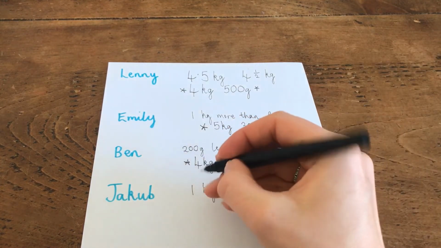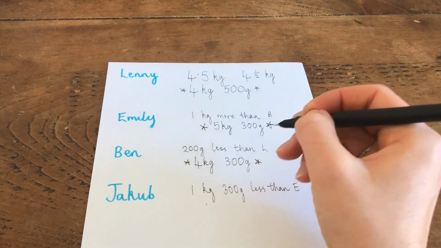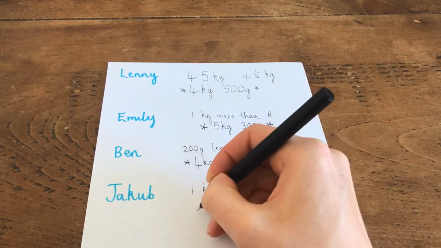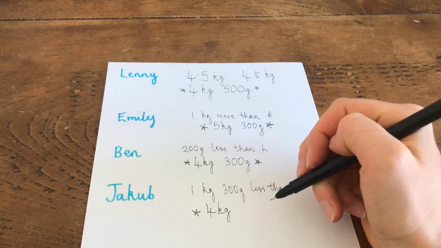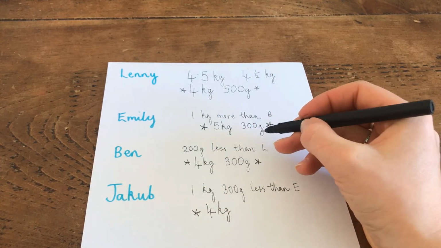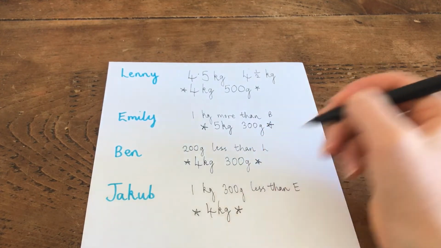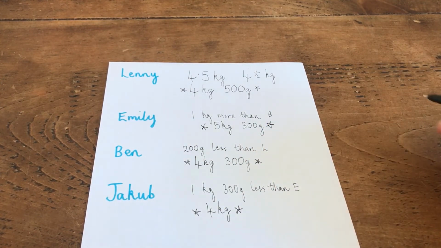So we'd get rid of a kilogram. And we also need to take away 300 grams. Well, that's nice and easy. So there's no grams left. So his car is just 4 kilograms. There we go, we've solved the first problem. Let's have a look at the next.